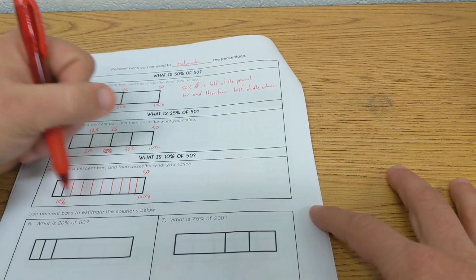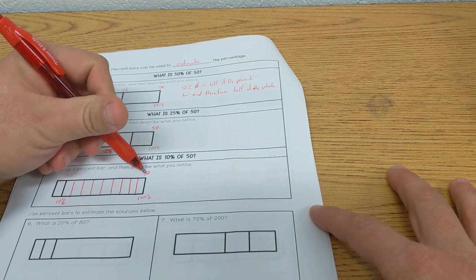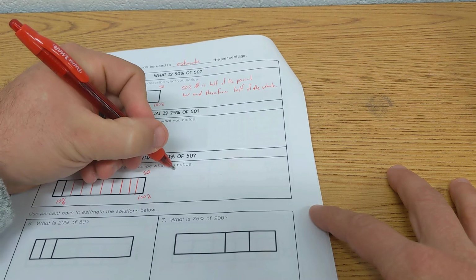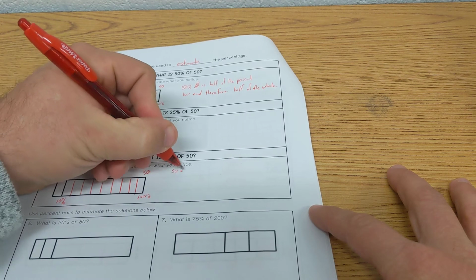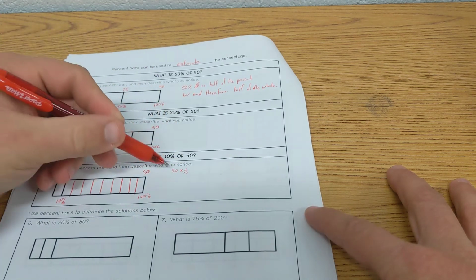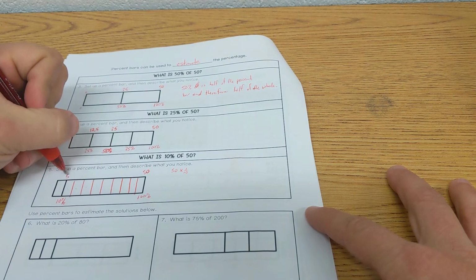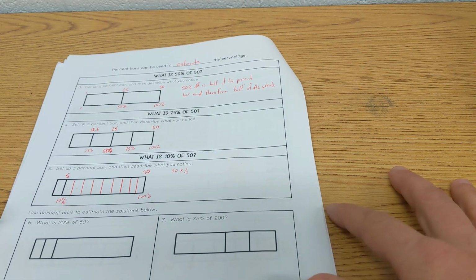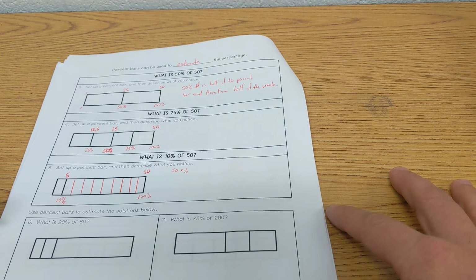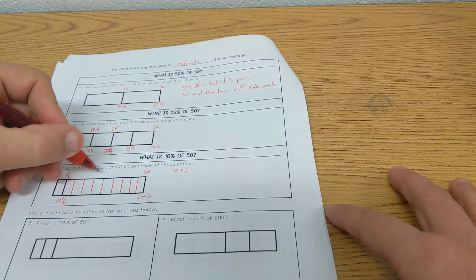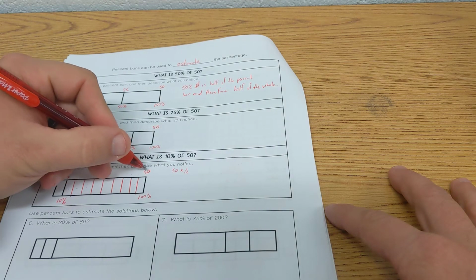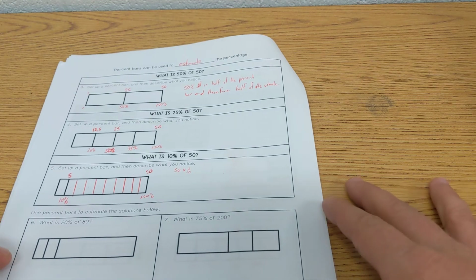All right, so 10% of 50, well, if it's 1/10, you just take 50 times 1/10, then that'll give you 5. Okay? So 5, 10, 15, 20, 25, 30, 35, 40, 45, and there's your 50. Okay?